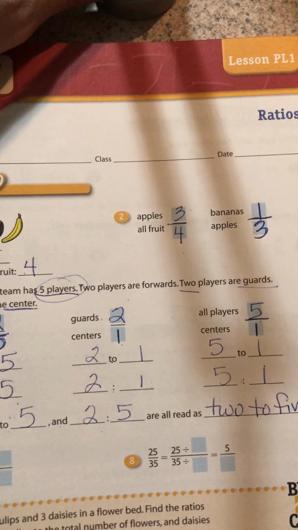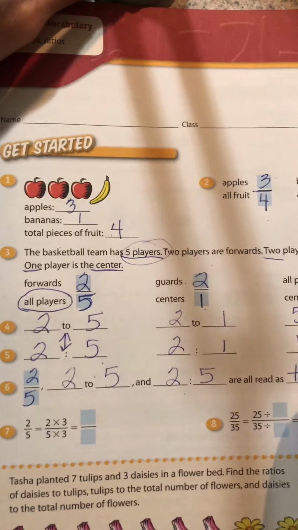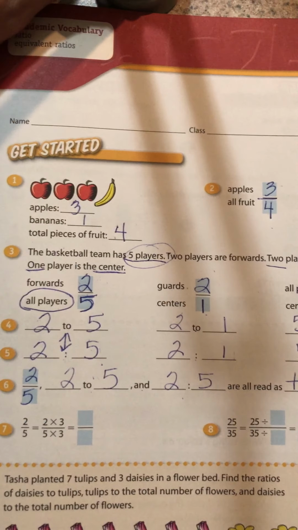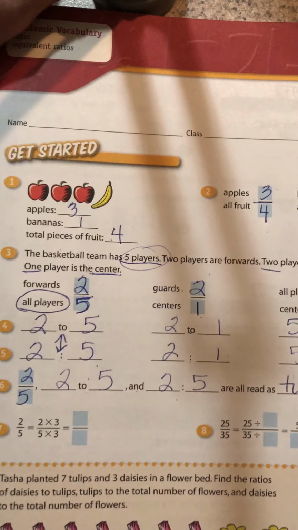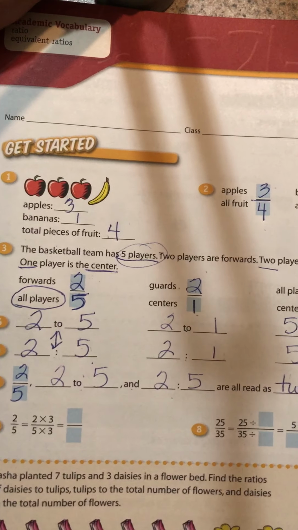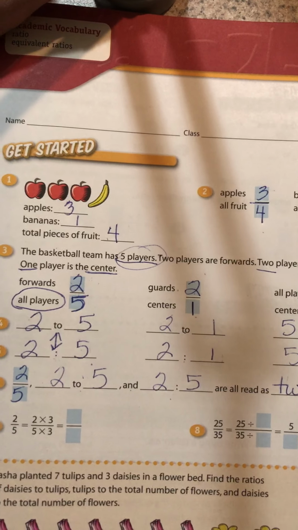Okay. If you have your book, I want you to write this. All right. So if we look at number 7, two ratios are equivalent if the ratios can be written as equivalent fractions.